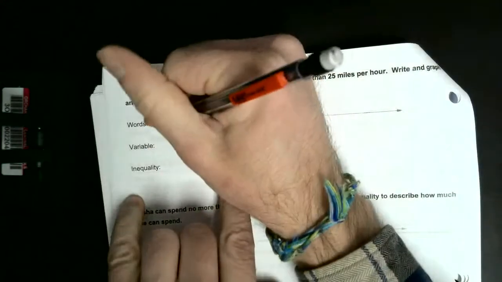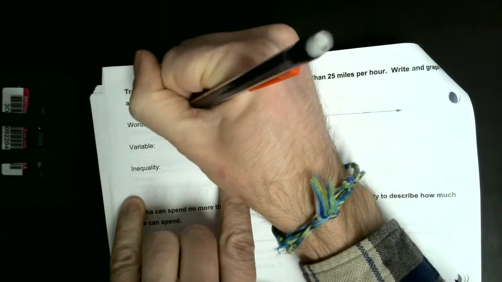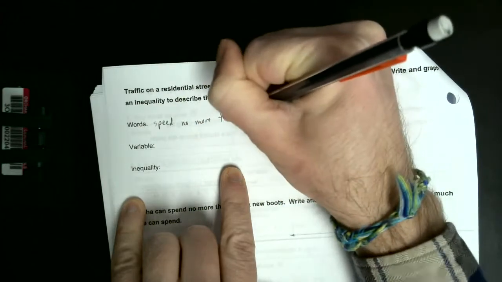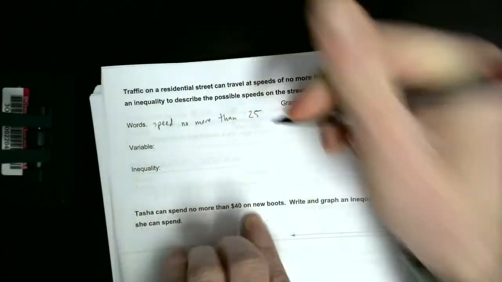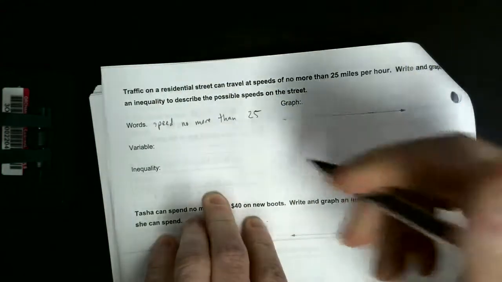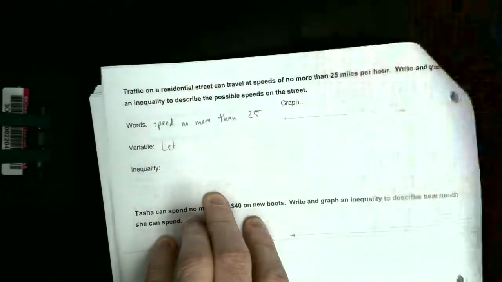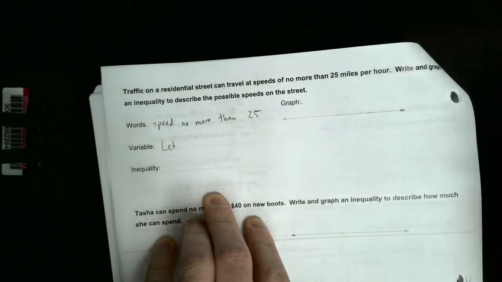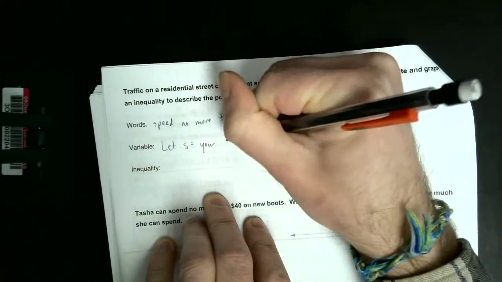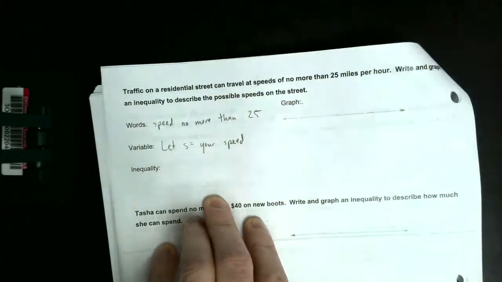So the keywords here are your speed, no more than 25. That's really the key thing. Your speed can be no more than 25. What does that mean? No more than. You can be at 25, that's fine, but you can't be above that. So you have to be at 25 or less. So for the variable, what we don't know here is your speed. That's what really matters here. So we're going to let S equal your speed.